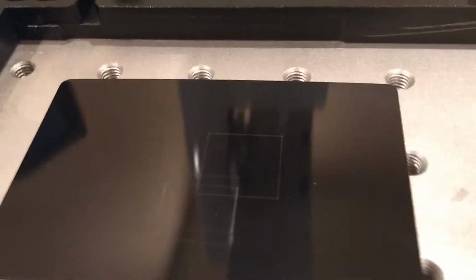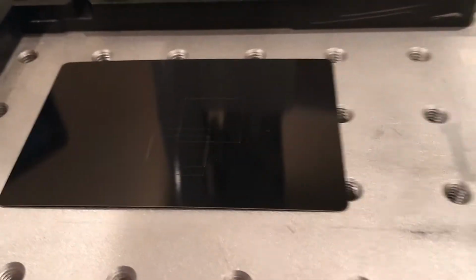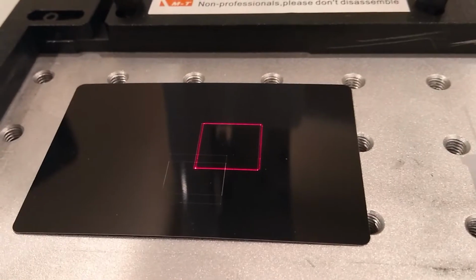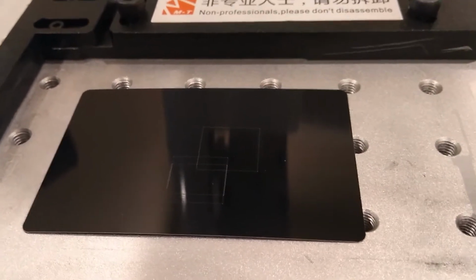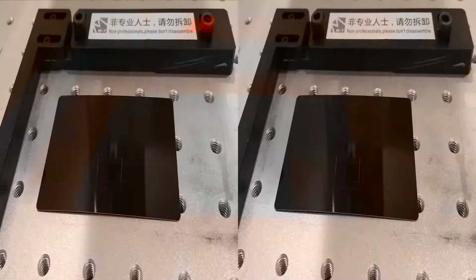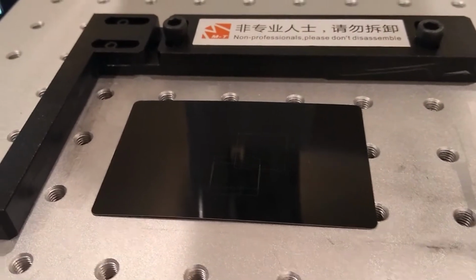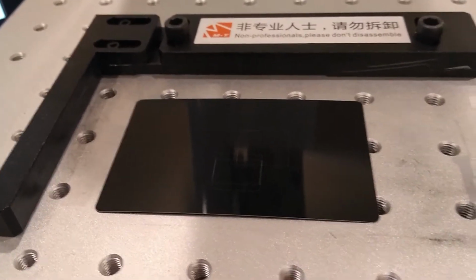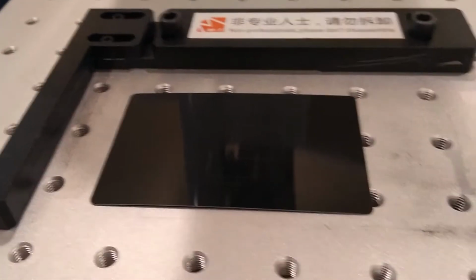Okay, as you can see, it's this upper right square here. I'm going to hit F1 again. And as you can see, the laser pretty much lines up exactly with it. In some cases, the laser will actually be off, and fixing that's fairly simple. It just takes some trial and error.